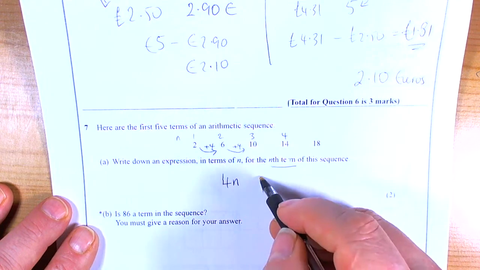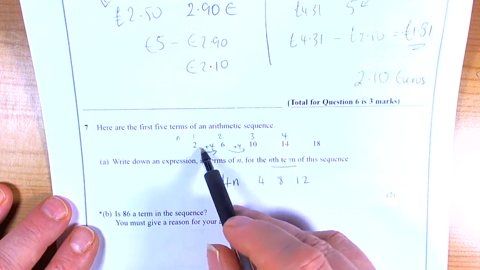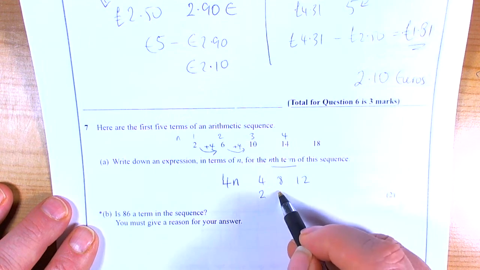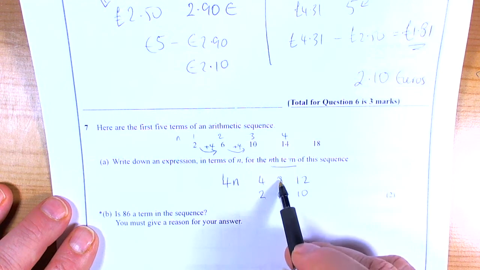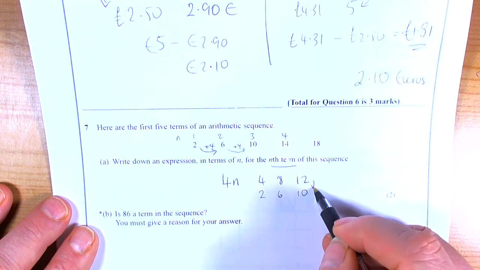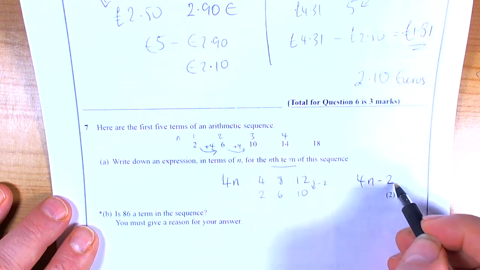we can write out our 4 times table, 4, 8, 12, and then when we compare that to the sequence that they actually gave us of 2, 6, and 10, we can see at the moment that we have to subtract 2 to get back to the sequence that they gave us. So the final rule then would be 4n take away 2.